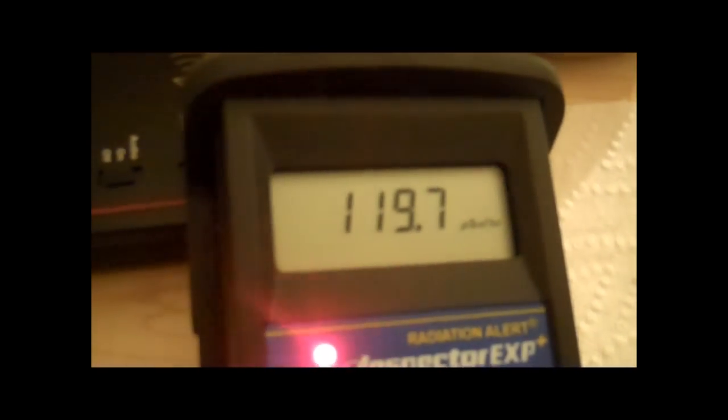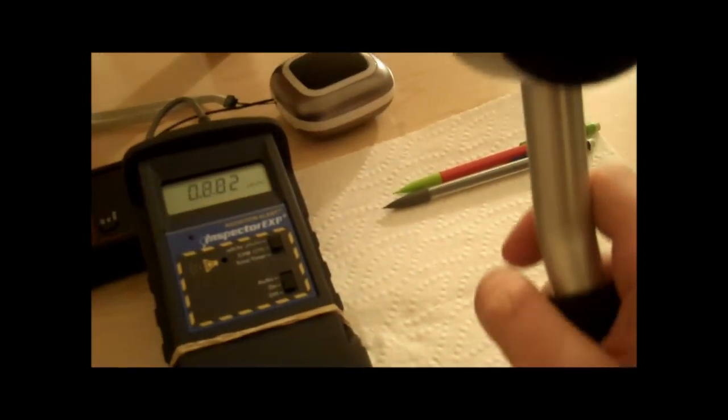Absolutely as close as I can possibly get without touching it. That's how many microsieverts per hour my source is. And I think that this is correct. Wow, 116. That's pretty heavy.